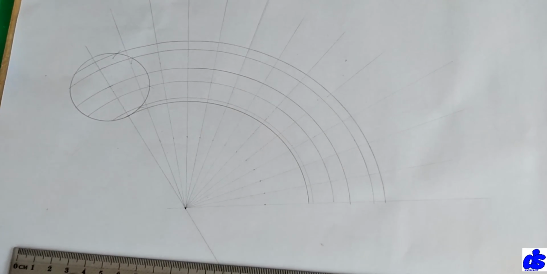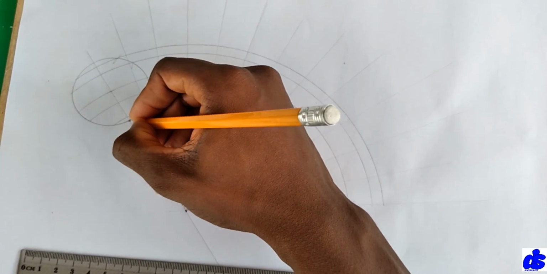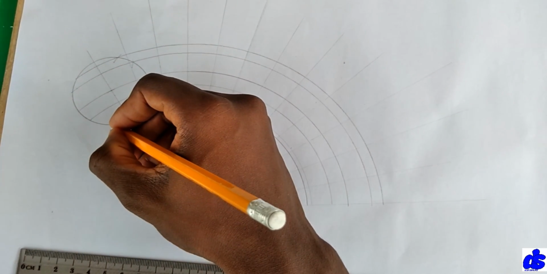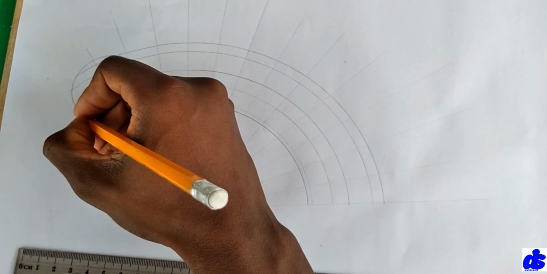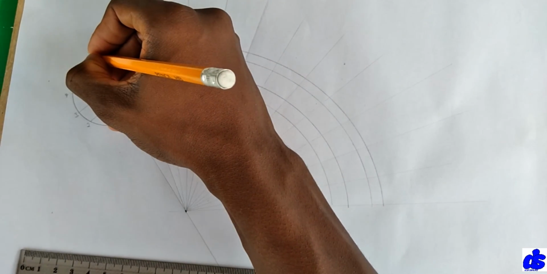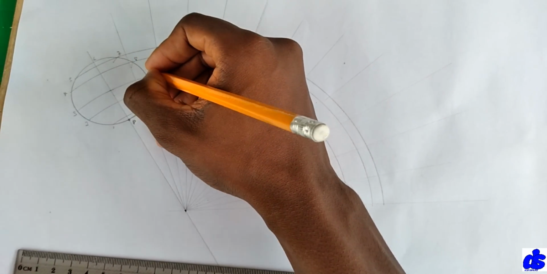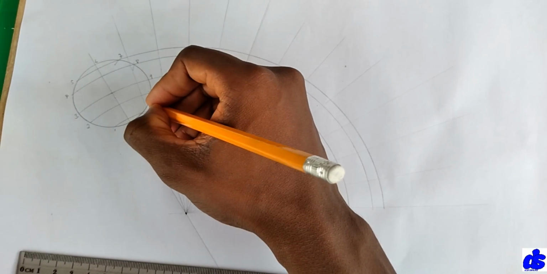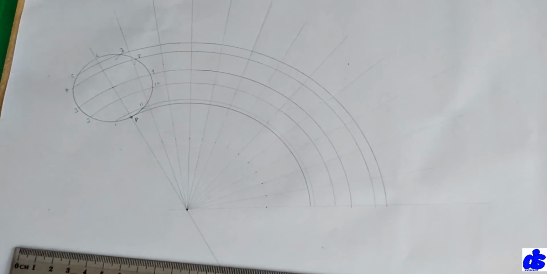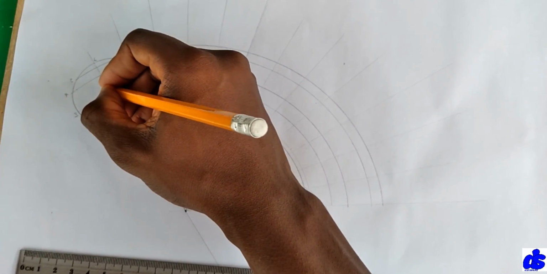Alright, so here is our position of point P. The point P we want to trace. So let's start numbering. So here's 1, 2, 3, 4, 5, 6, 7, 8, 9, 10, 11, then back to P. And here's our center point. Point C, center.